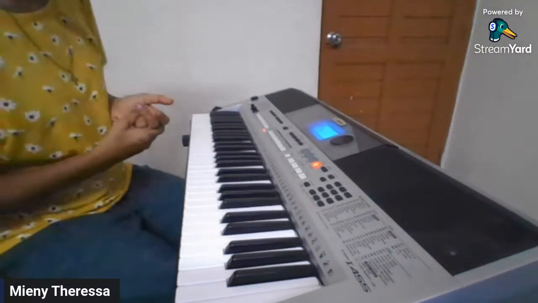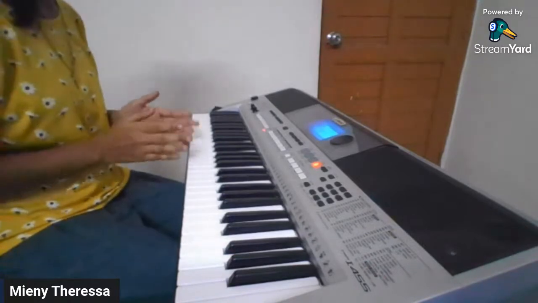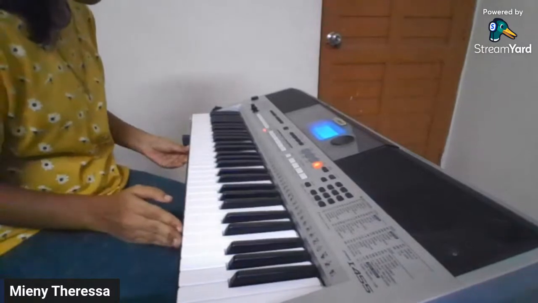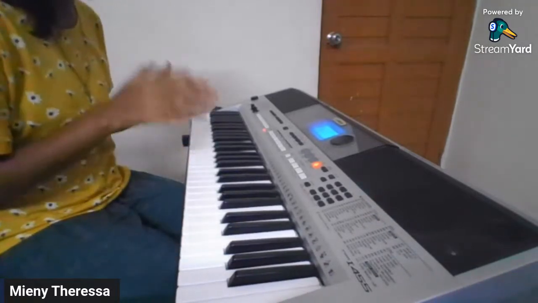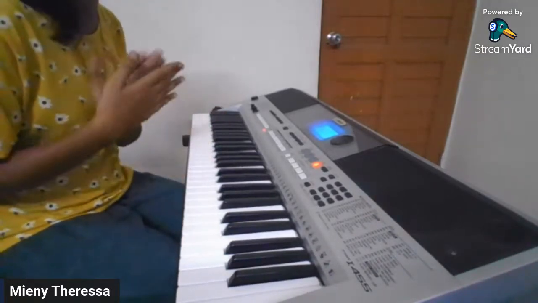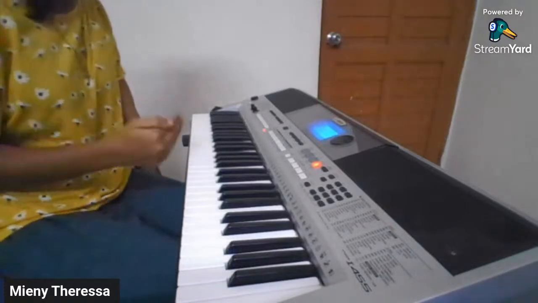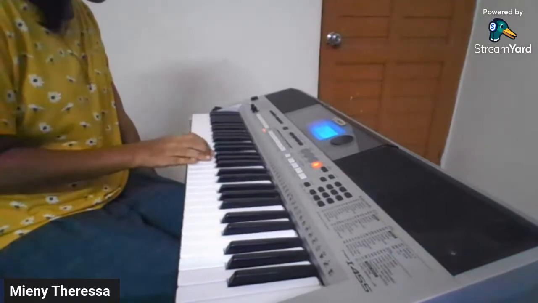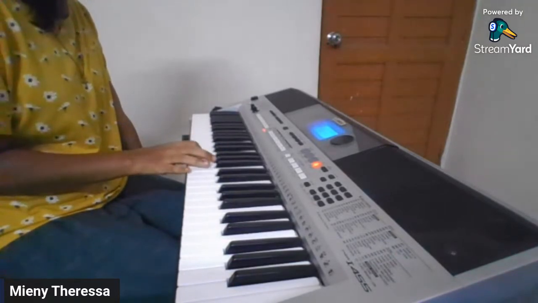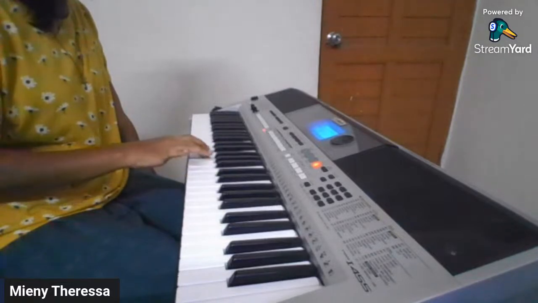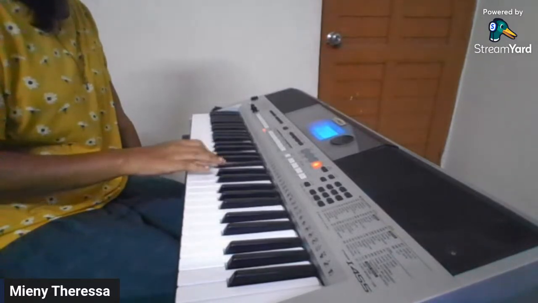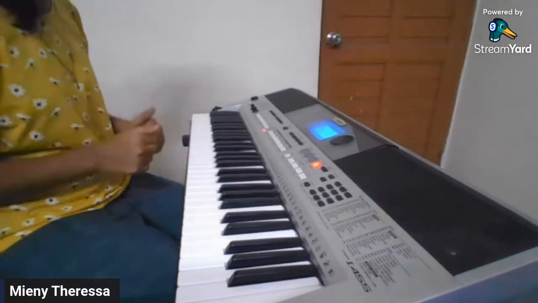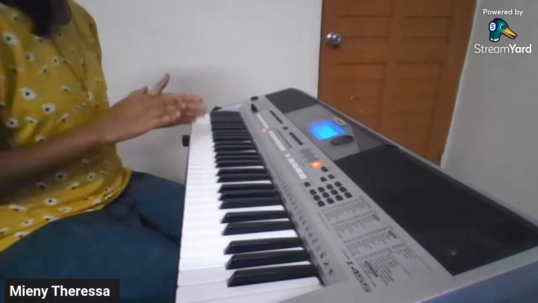The song "Happy Birthday." I hope you're all here up till here. So yeah, I'll just quickly show once how the song goes. Then we'll learn in detail, line by line. So yeah, first "Happy Birthday." Let's learn the first line.